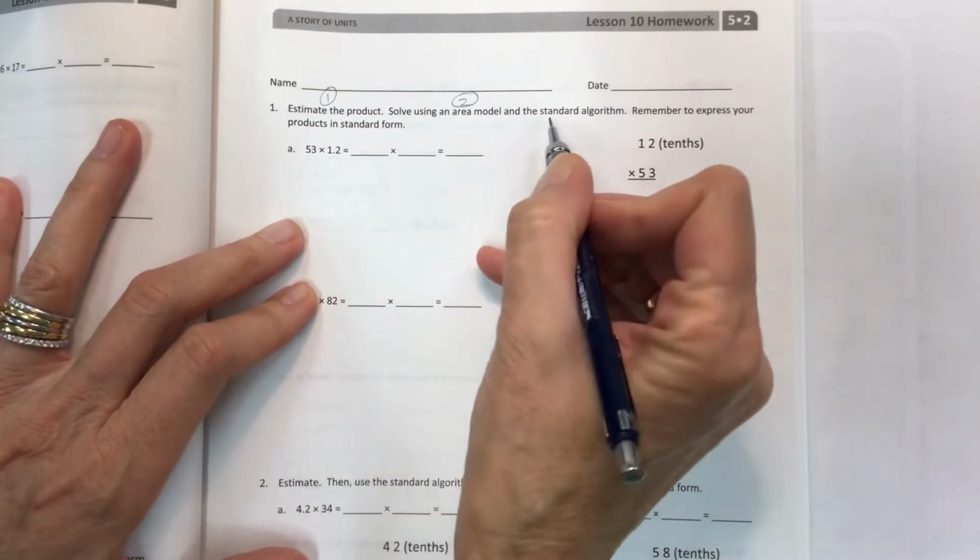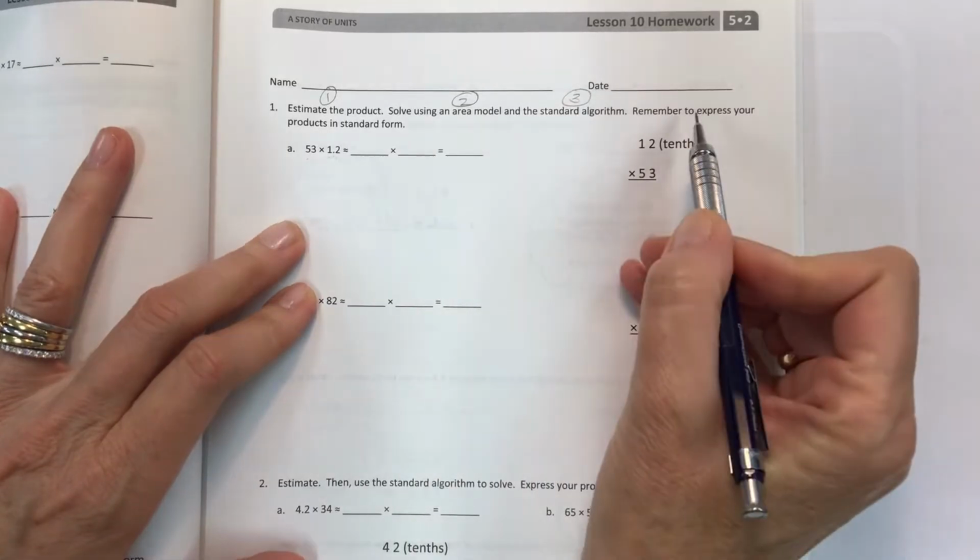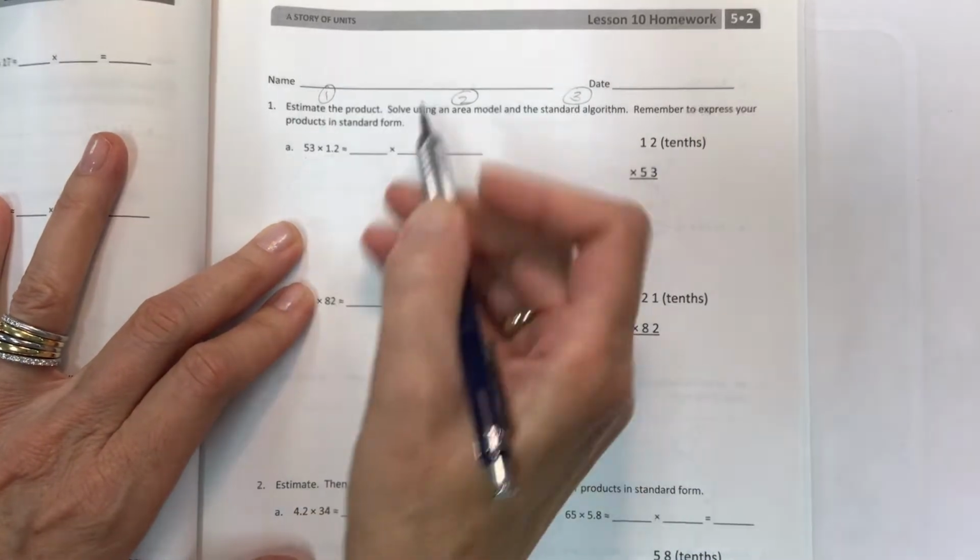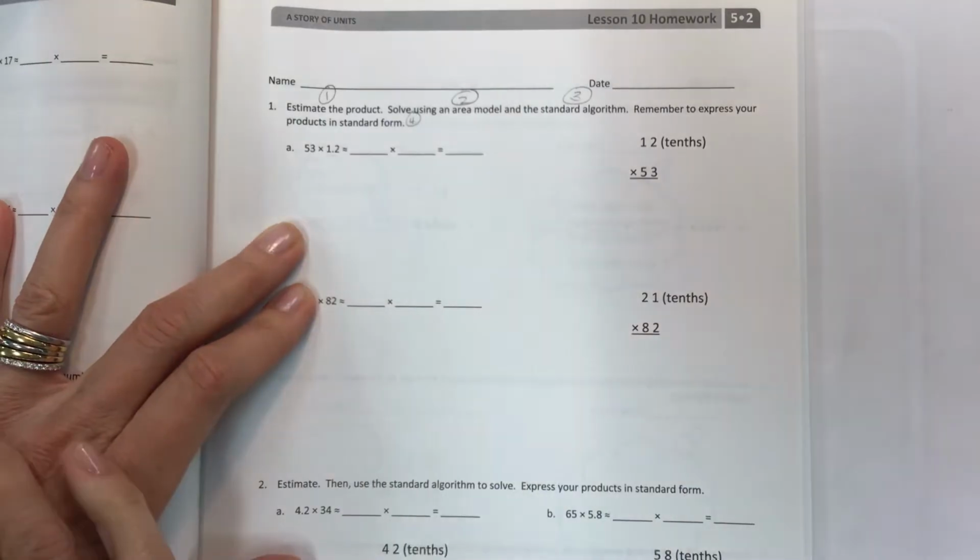We've got to estimate for each one, use an area model, use the standard algorithm. Remember to express your products in standard form. That's really part 4. So you have to do 4 things for each of these for the beginning.